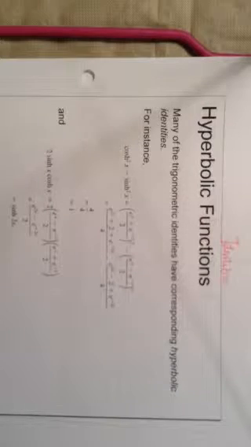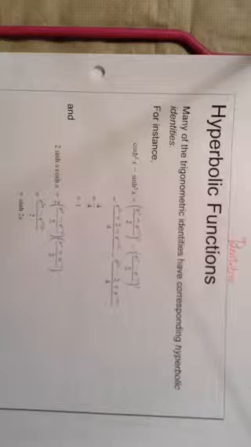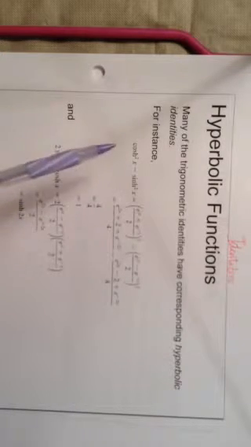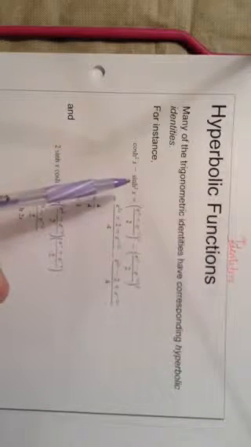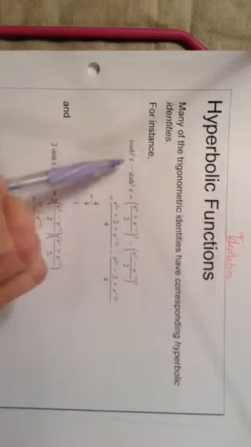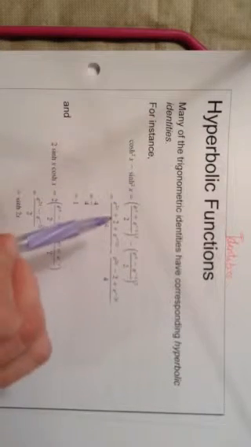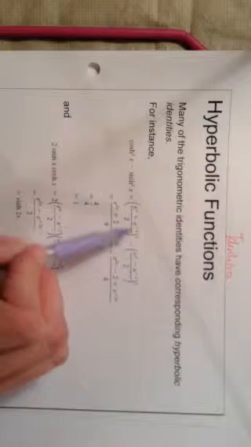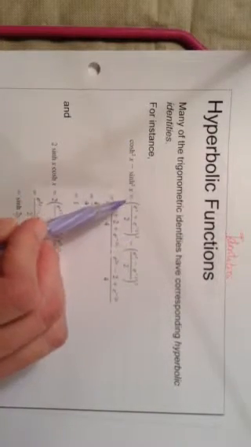Okay, we can basically use some of these identities to go through and prove some of these. So many of the trig identities have corresponding hyperbolic identities. For example, if we start out with a hyperbolic cosine function that's being squared minus the hyperbolic sine function of x that's being squared, we basically can go through and do that substitution of our definition. So we already wrote that the hyperbolic cosine function was e to the x plus e to the negative x over 2.